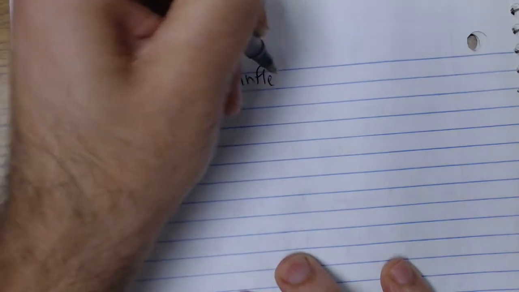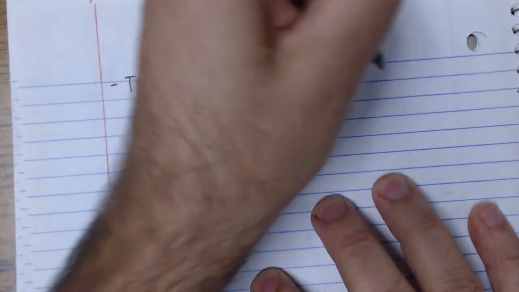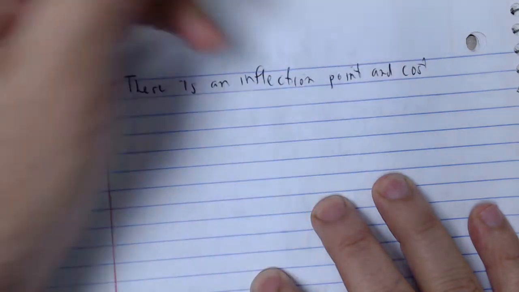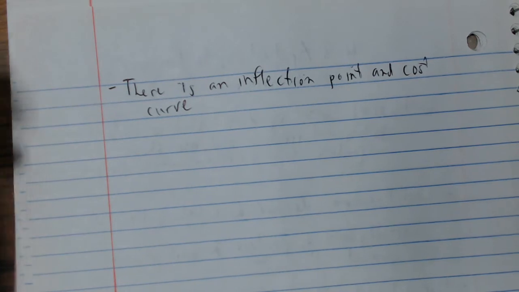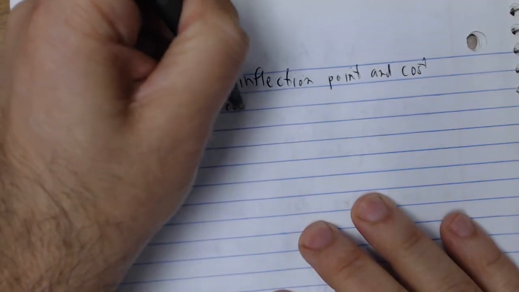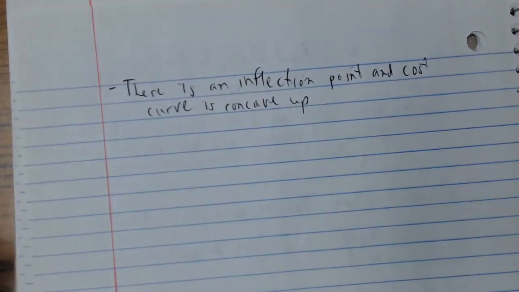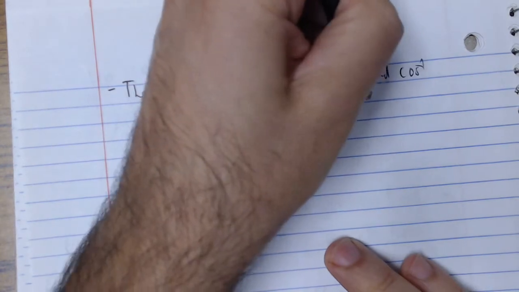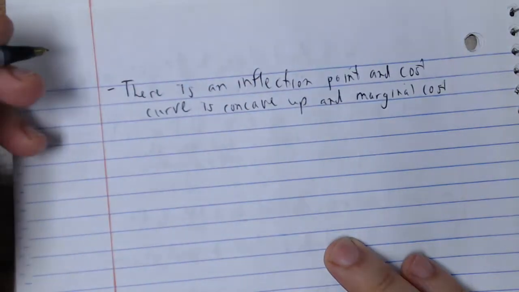So then the next comment is that we hit an inflection point. So there is an inflection point, and then the cost curve is concave up. And what's happening there, the reason why it's concave up, is that our marginal cost starts increasing. So the marginal cost is increasing.